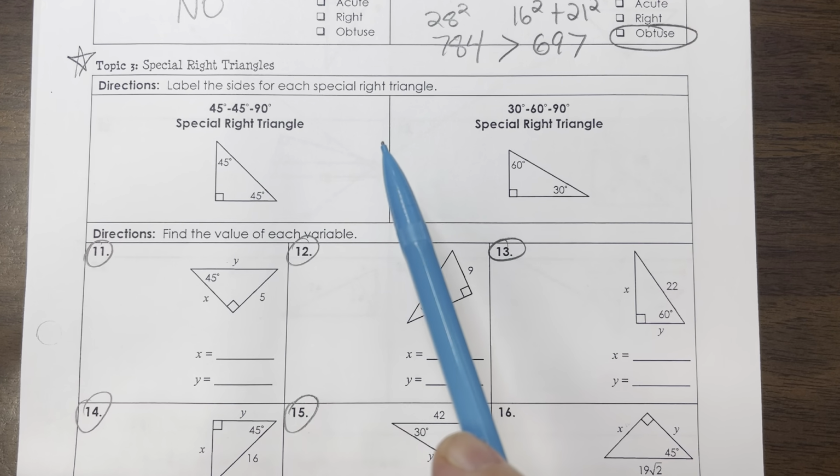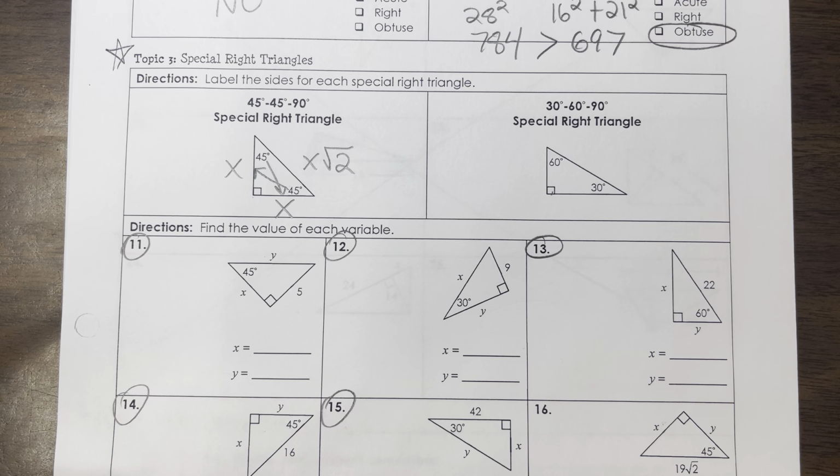So every single time you have a 45, 45, 90 triangle, your two legs, across from the 45 degree angles, are just going to be called x. Now your hypotenuse, which is across from the right angle, is going to be x times the square root of 2. So you have these in your notes from when I was out in December. If you need to double check more problems, you have notes on these if you have your math binders at home. But this is just going to be, like I said, extra practice so we can recap.